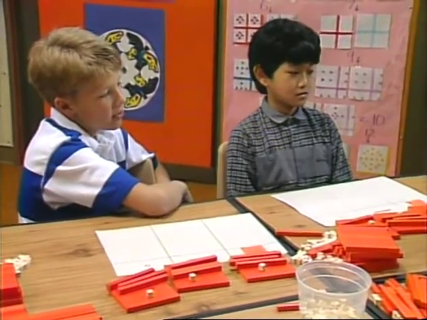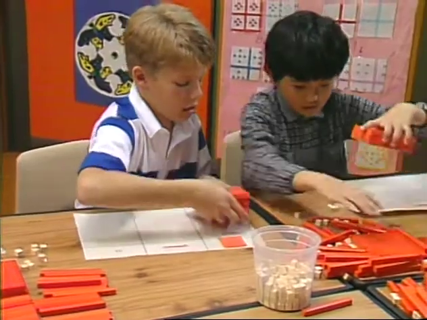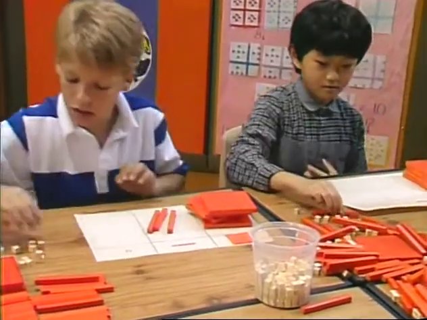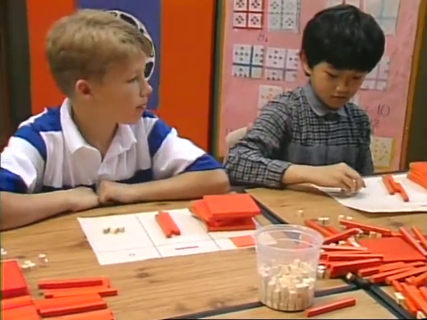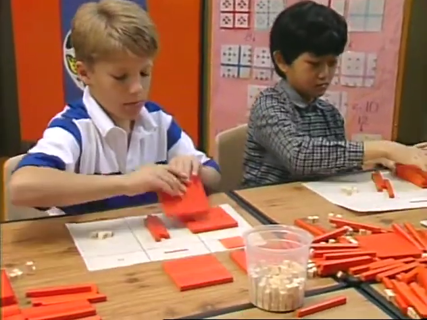Now this seems pretty easy. I'm going to give you one that's a little bit trickier. I want you to start by putting 435 out on your boards. Okay, and this time I'd like you to divide. I asked the boys to divide the 435 on their place value mats into 3 groups.